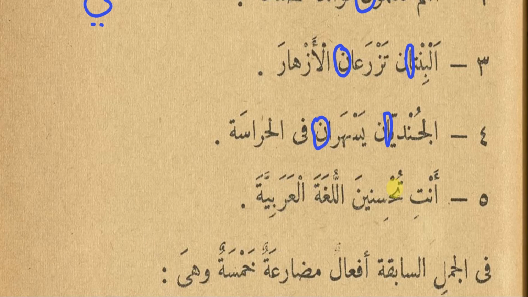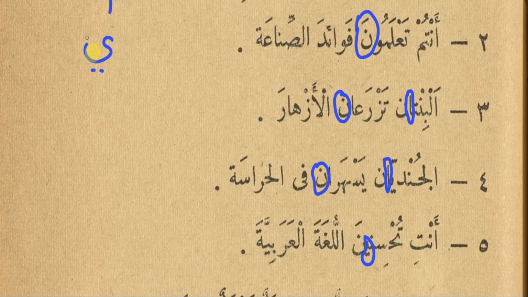This ta here is the present tense letter for the second person. So I know this verb is for a second person or a third person. What tells me which one is it? This pronoun, subject pronoun, this ya here. This ya. So this is the pronoun. This e here, when it's separate, looks like this e.